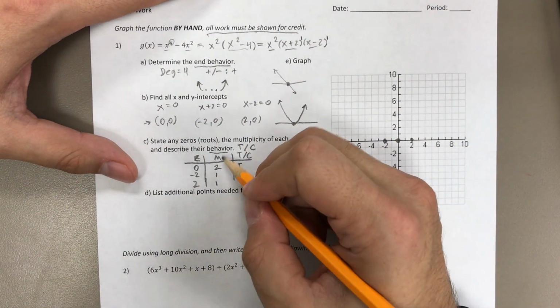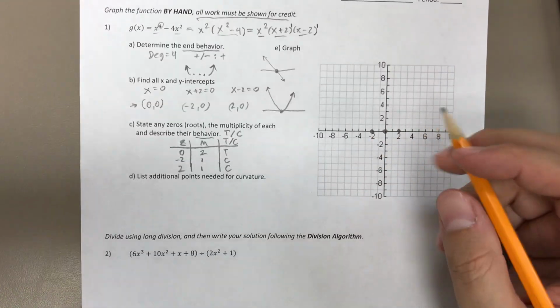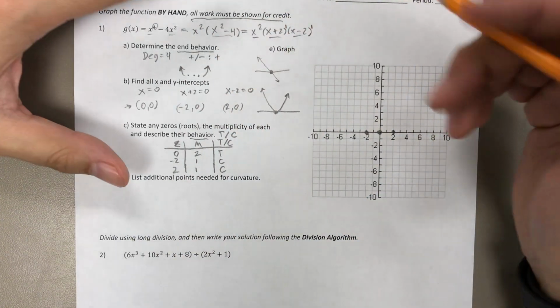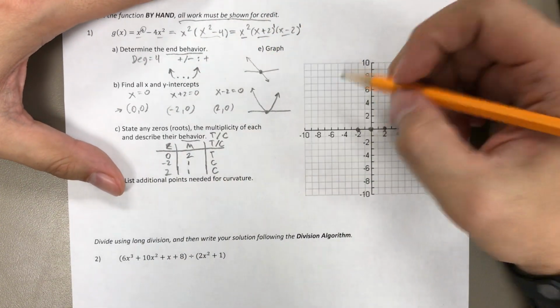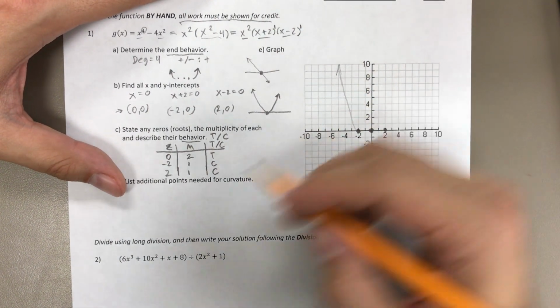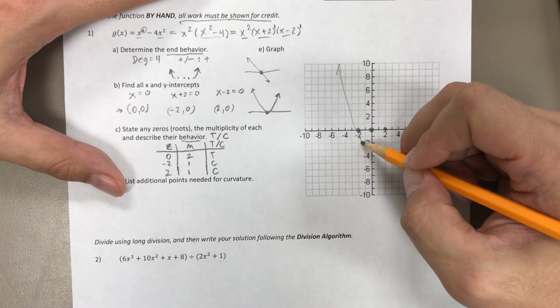And then if it's an odd multiplicity, then that means that it's going to cross through the axis as well. Okay, so right now we already have enough information to draw out a really rough graph. It starts by pointing upwards from the end behavior. It's going to go over to the x-intercept at negative 2. It's going to pass directly through the axis. And then it's going to make it at this point.